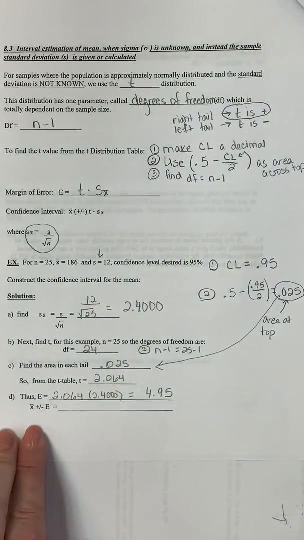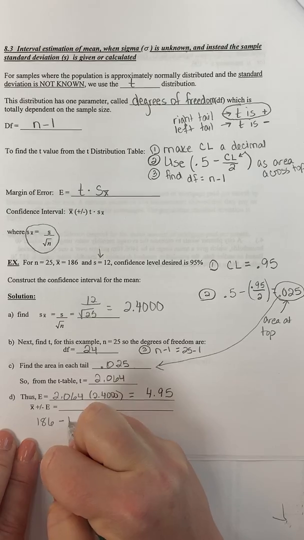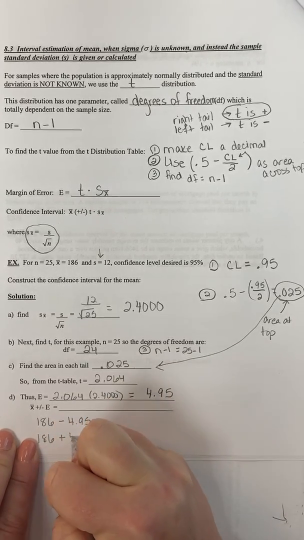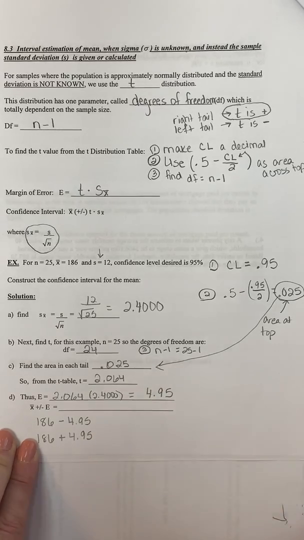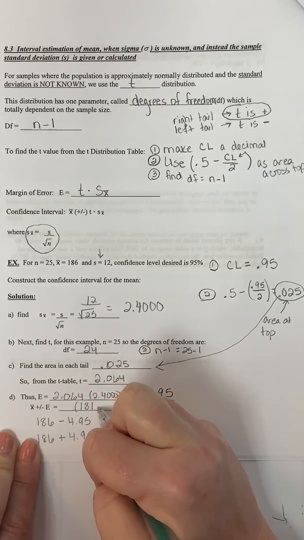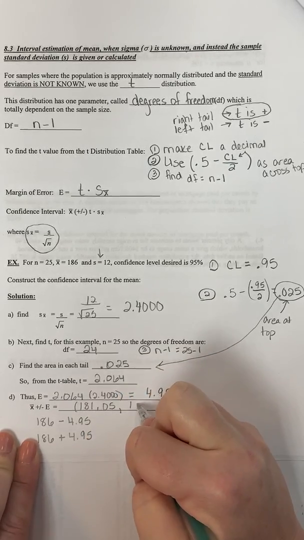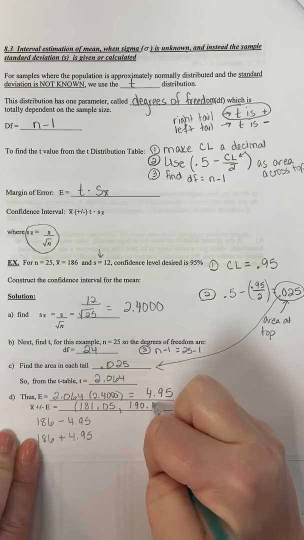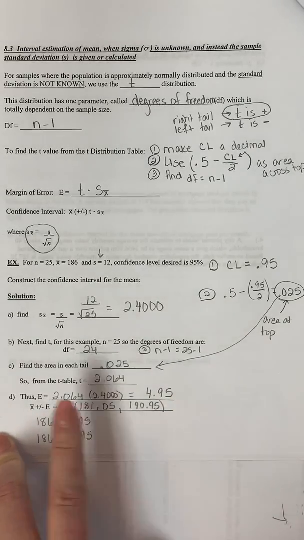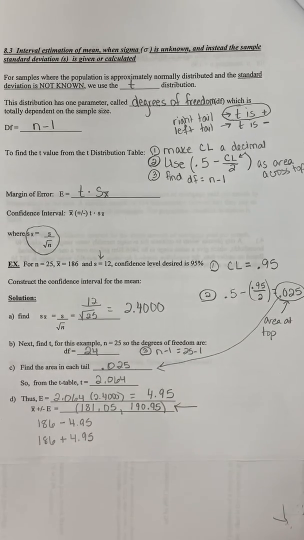Then I'm going to take x bar, which was 186 here. I'm going to subtract my margin of error, and I'm going to take 186 and add my margin of error. And I'm going to get an interval of 181.05 as my lower, comma, 190.95 as my higher. And that interval that you see right here is your answer.